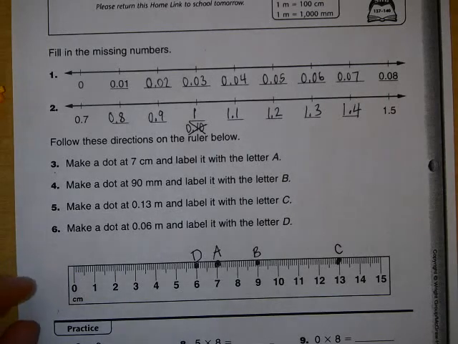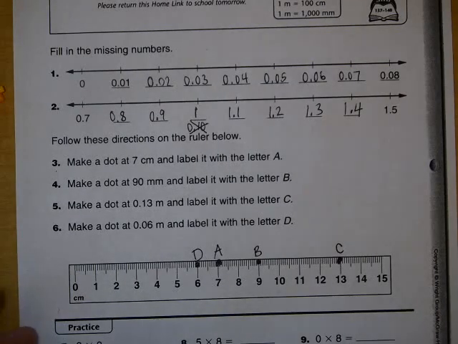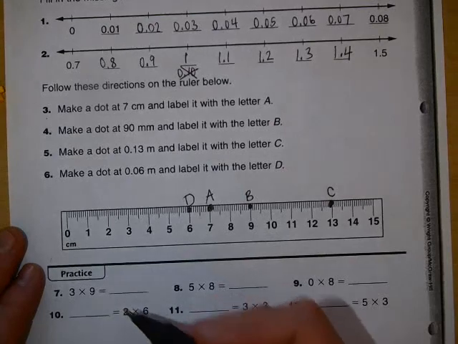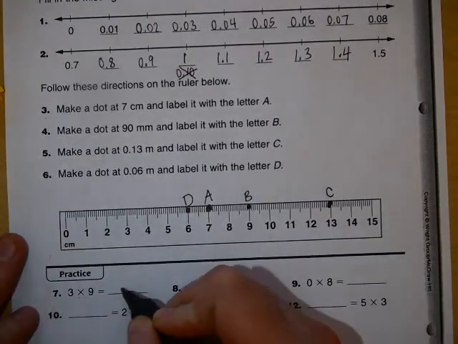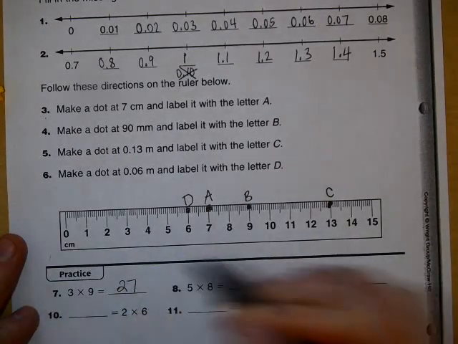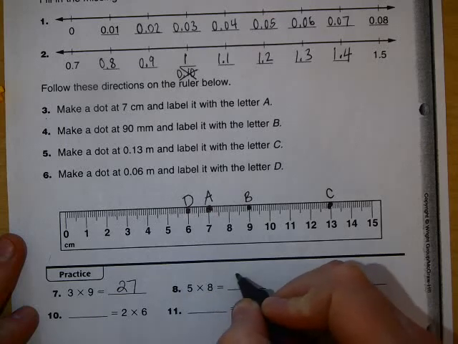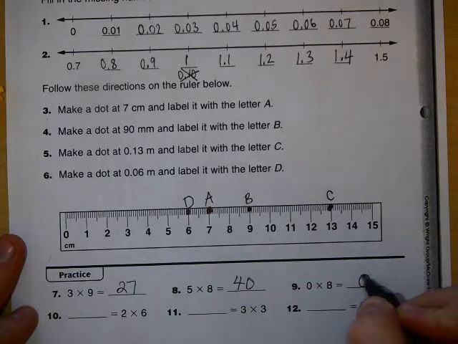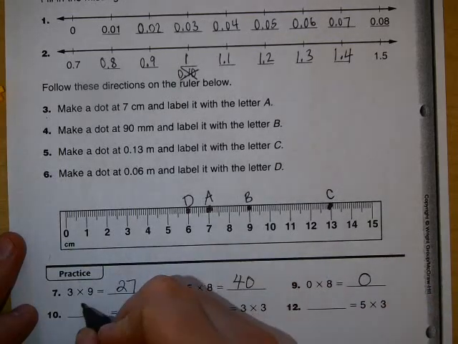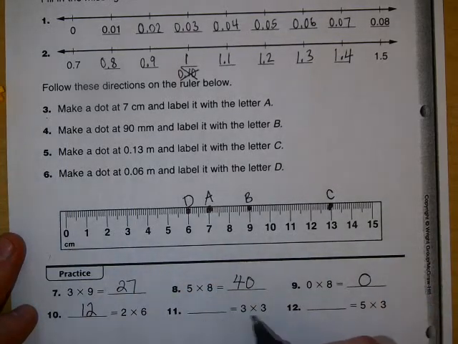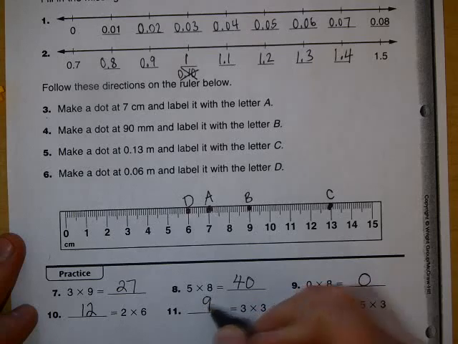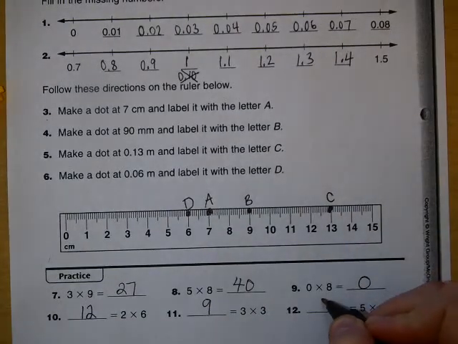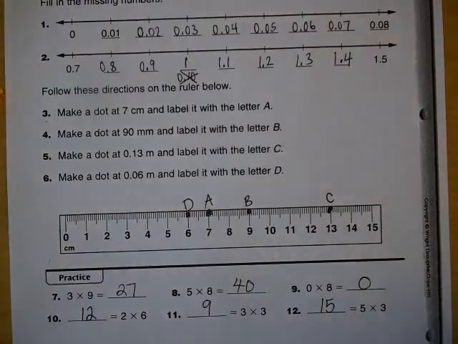Then let's do the multiplication down at the bottom so you can check your answer and make sure if you got it right or not. 3 times 9 is 27. 5 times 8 is 40. 0 times 8 is 0. 2 times 6 is 12. 3 times 3 is 9. And 5 times 3 is 15. Are there any questions?